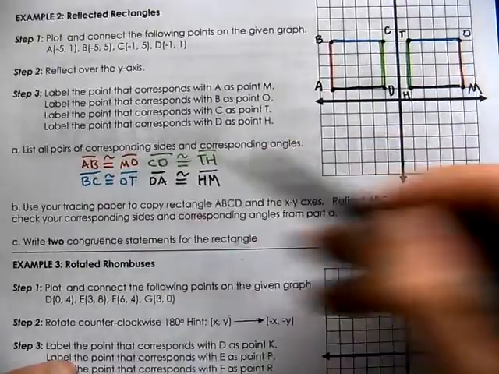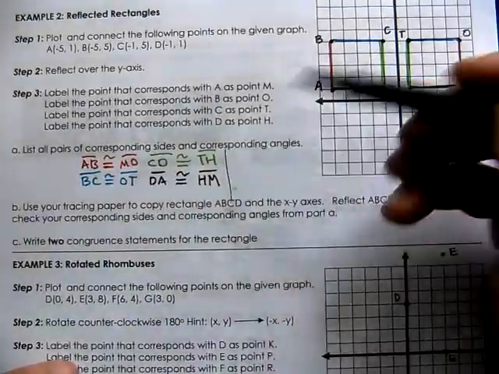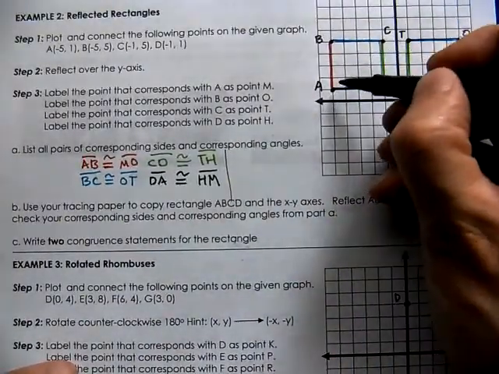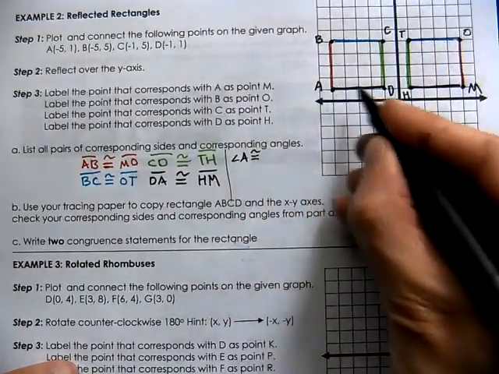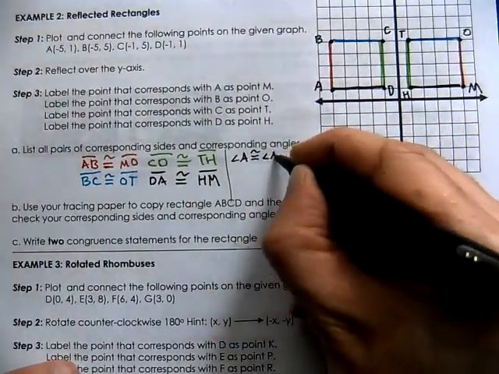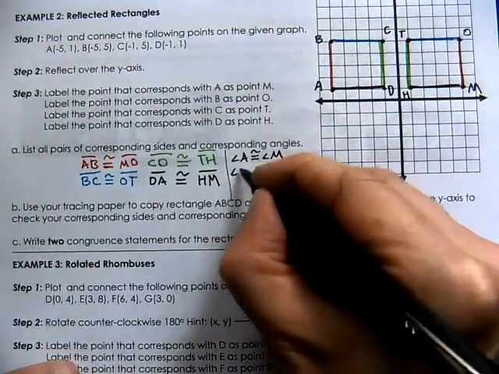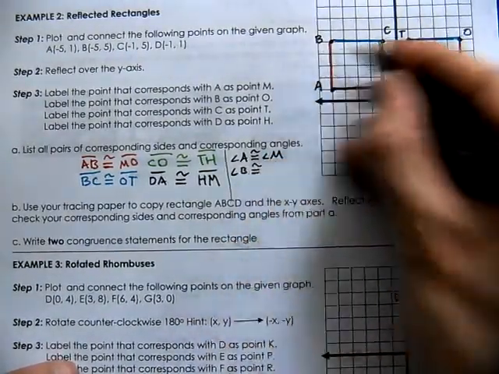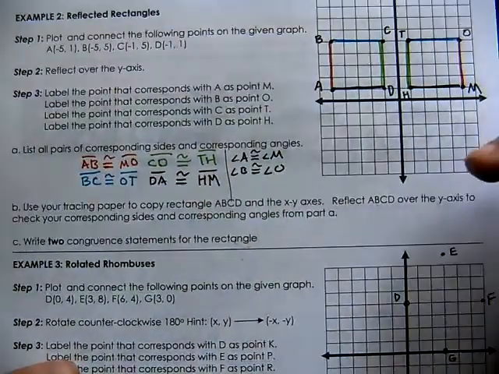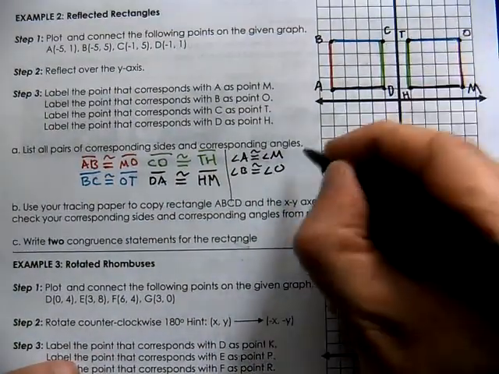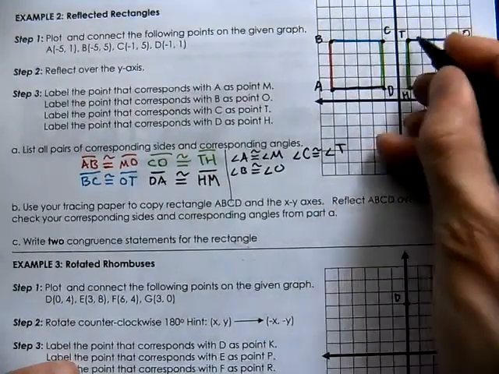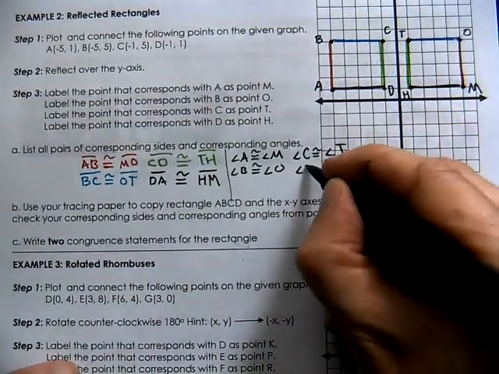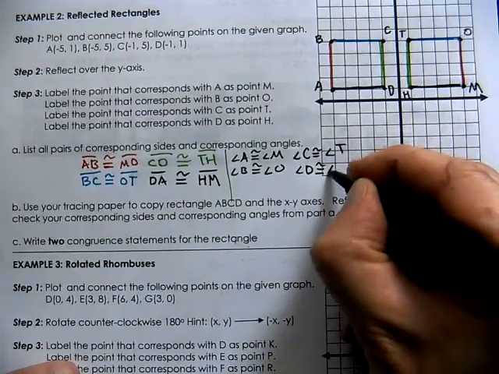All the angles in addition to all the sides. And I'll just do this in one color here. So we have angle A is congruent with, and that reflected over here to M, so angle M. Angle B is congruent with angle O. We have angle C congruent with angle T, and D with H. So angle D is congruent with angle H.